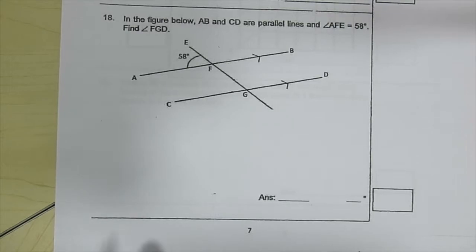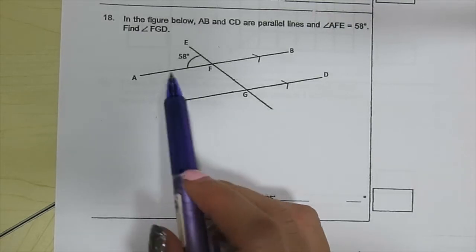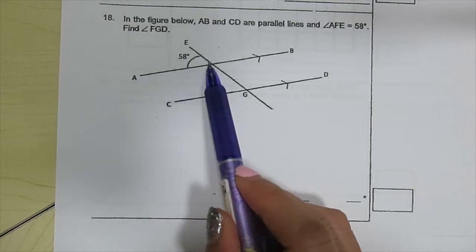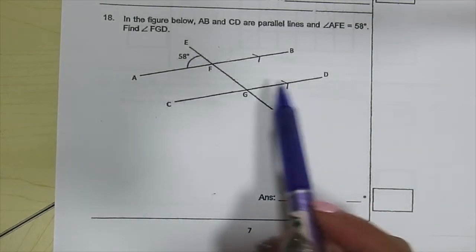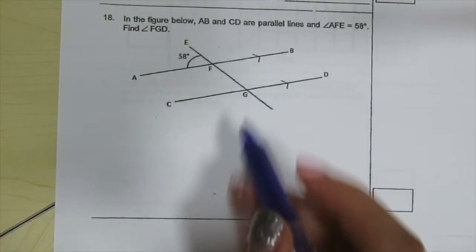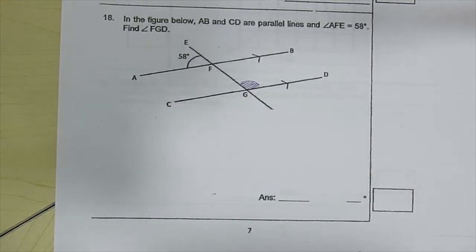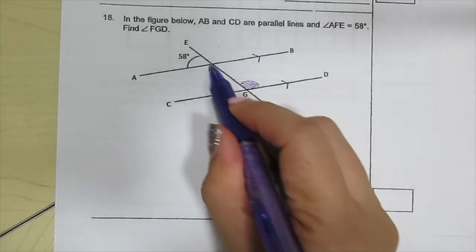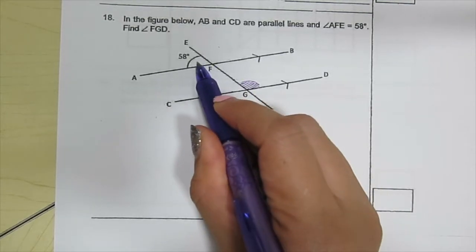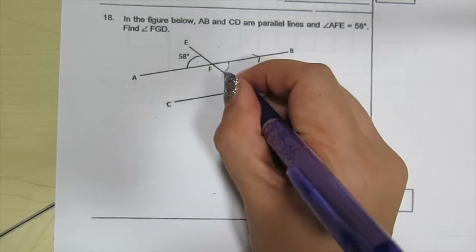AB and CD are parallel lines. AFE is 58. Find FGD. FGD, this one. So these two are straight lines, so this is 58 degrees. 58 degrees will be here as well.